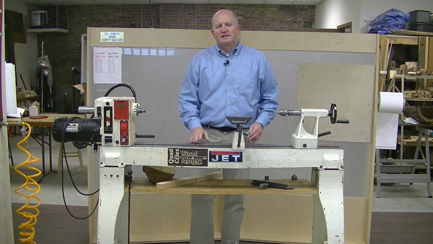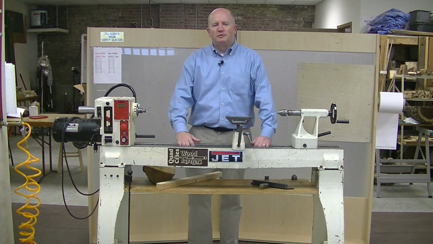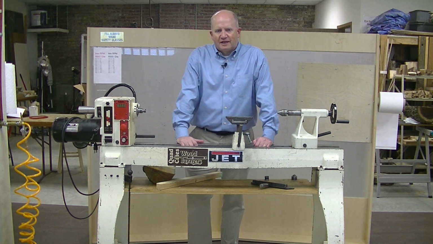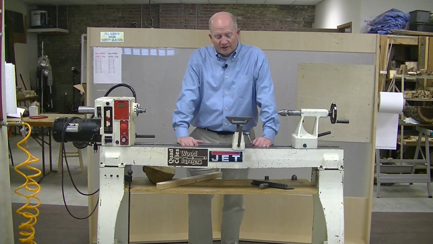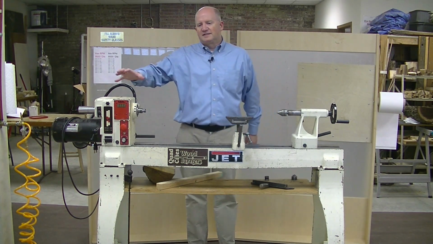Before we begin discussing lathes, I thought it would be appropriate for us to discuss some terminology so that the new woodturner would understand exactly what we're talking about. There are several terms that you will hear people discuss when they talk about their lathe and the features that it has. The first would be the headstock.